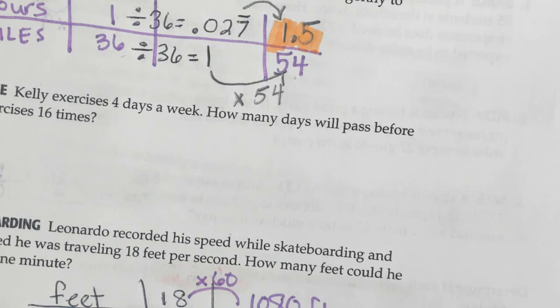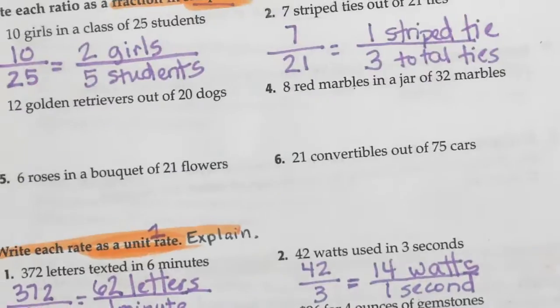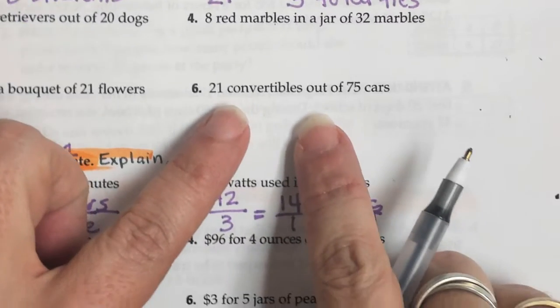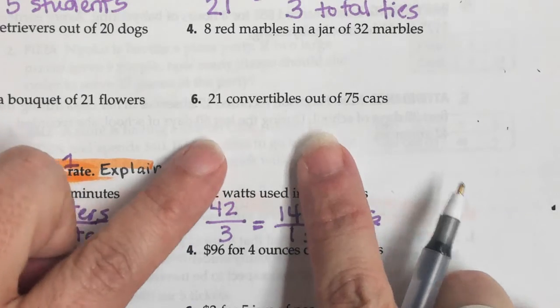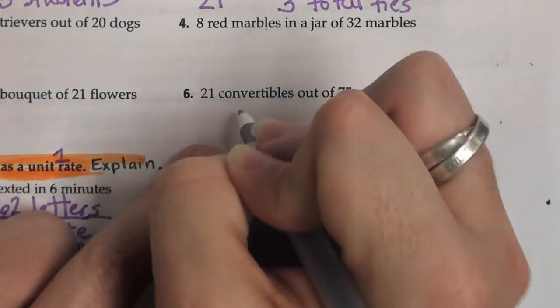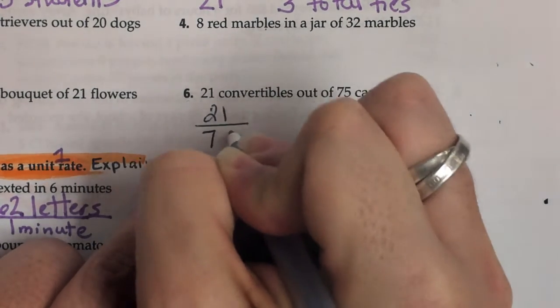Okay, so I'm going to go and do another one, just kind of check your work. Let's see. I'll do this number 6 with the convertibles. And it says 21 out of 75.